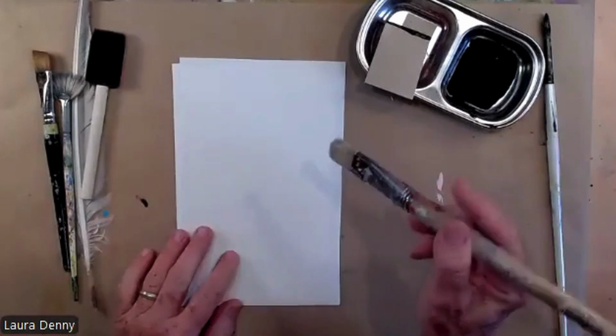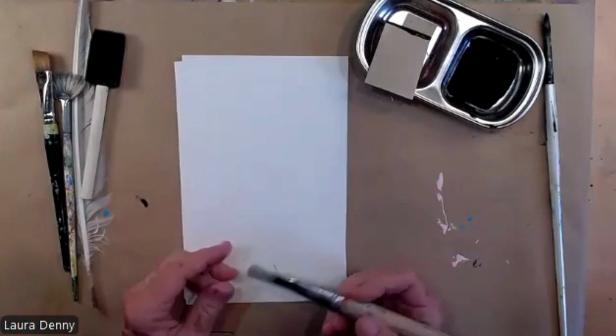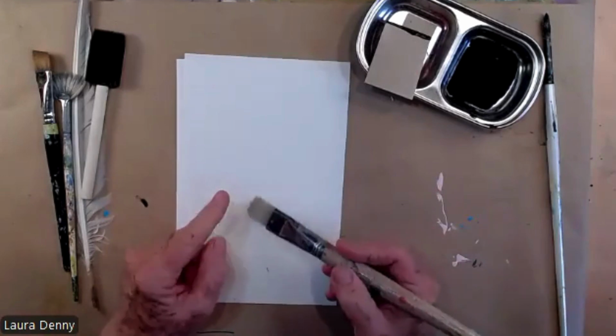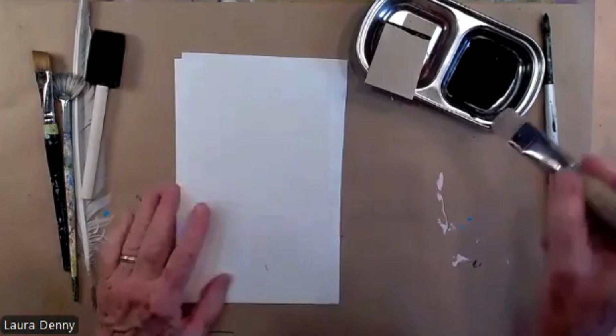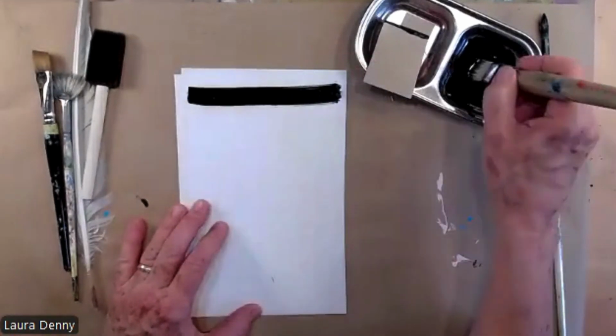Then I'm going to go to the flat brush. If I look at the flat brush, I've got this top surface. Well, that's a lousy brush. I'm going to have to throw that one away. Or maybe it's going to make a cool mark. I'll see. So we've got the flat top surface, the wide surface, and I've got the side. Here's the widest surface.